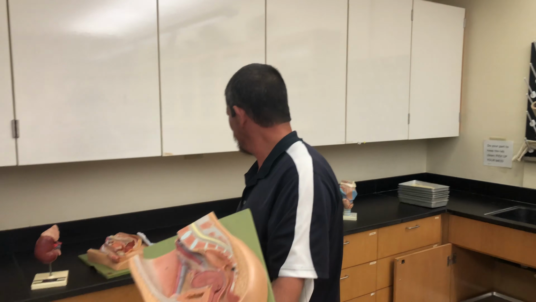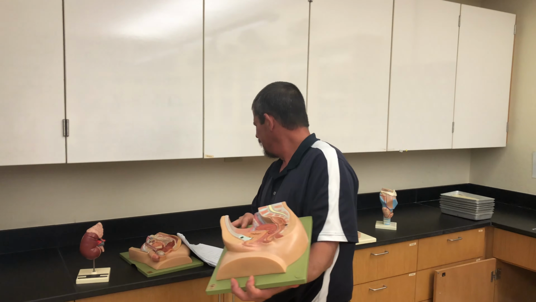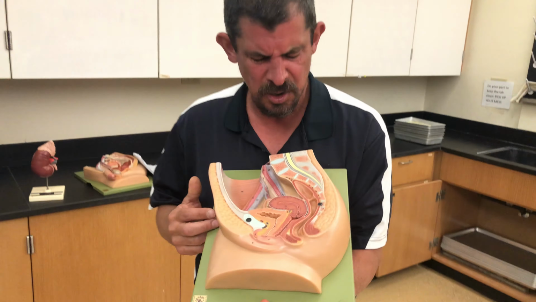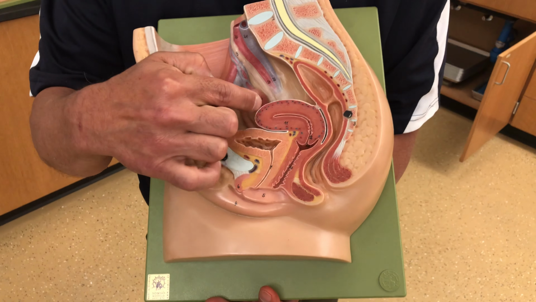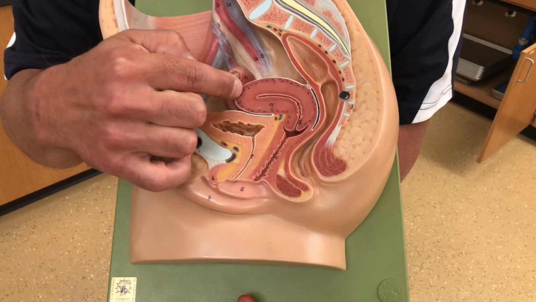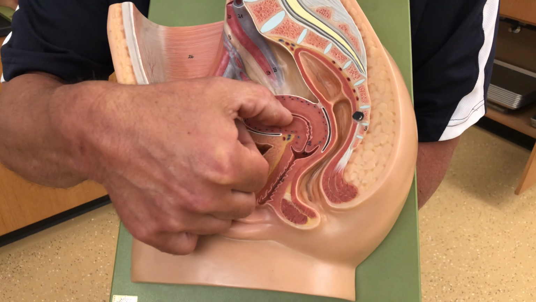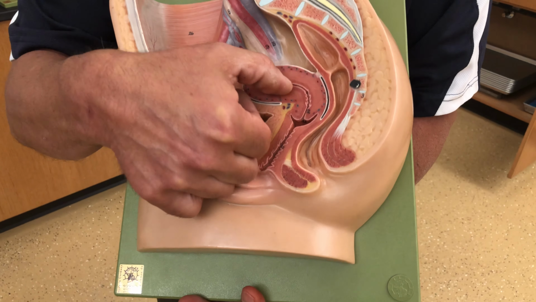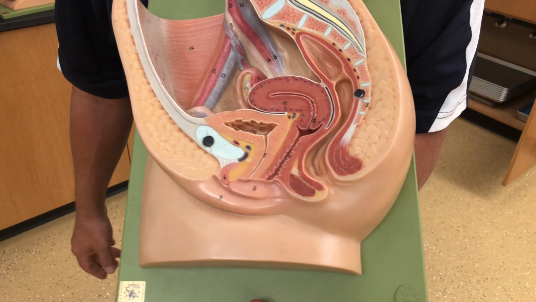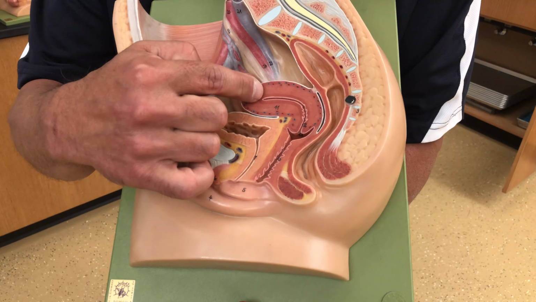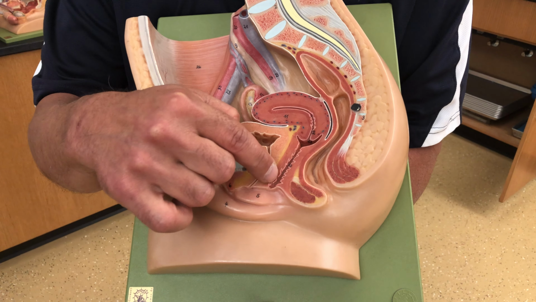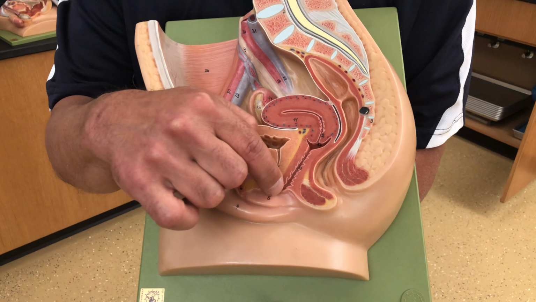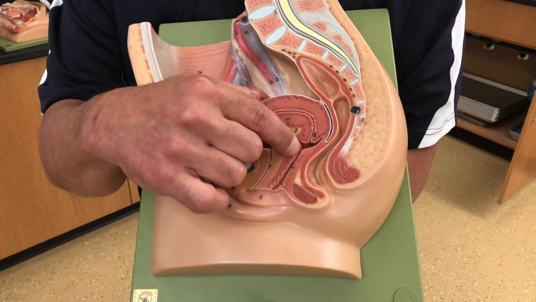And then as we keep moving down the list, the uterus is right here. If pregnancy occurs, the fertilized egg will implant within the wall of the uterus. And then 9 months later, you've got a little bundle of joy waiting for you. And then the last structure that we need to know is the vagina. The vagina is this passageway to the outside.